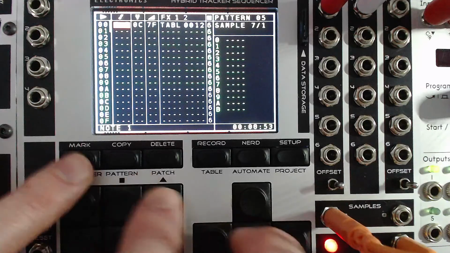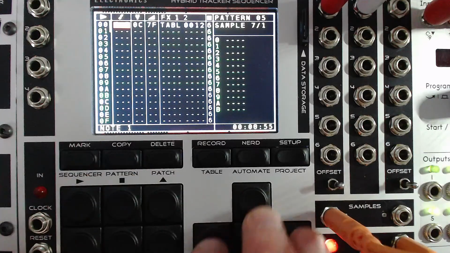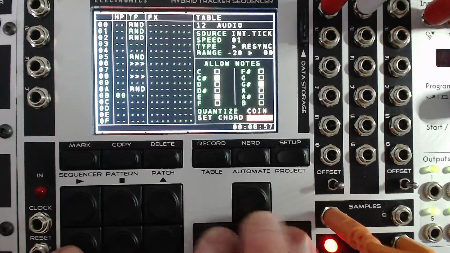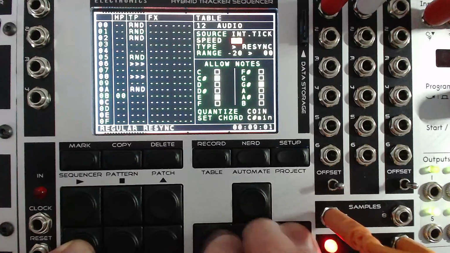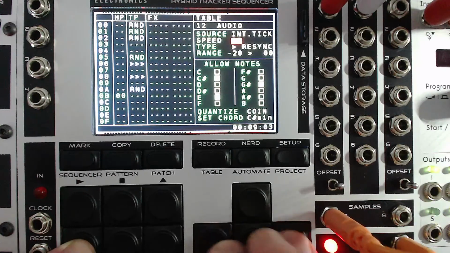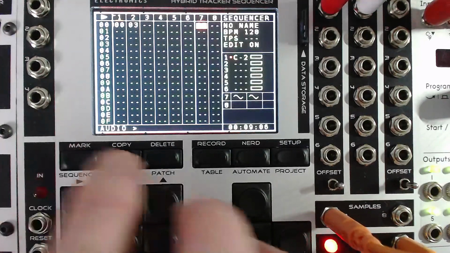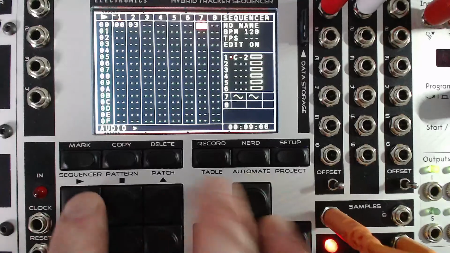Okay, so we got this pattern set up with this table. We need to set up the table speed here again so that it matches. I think it's 0.6, or is it 6, 7, 8, 9, 10, 8? I think it's 12 actually that matches the speed of the other pattern. Let's see what we get here.